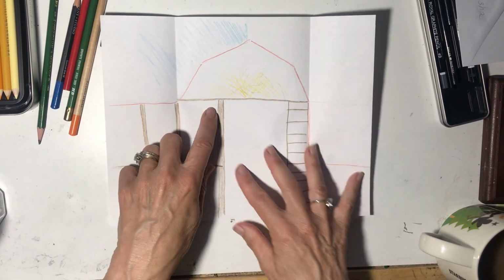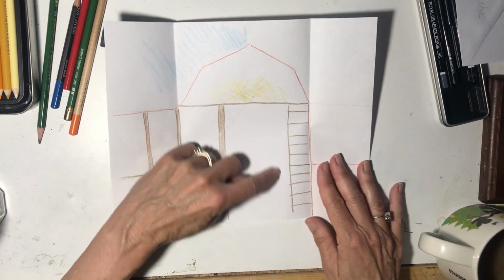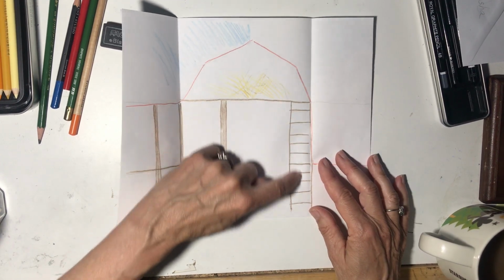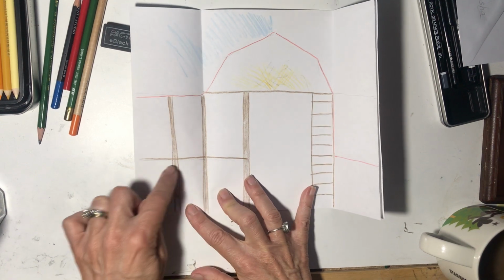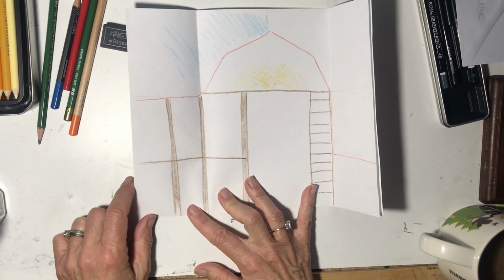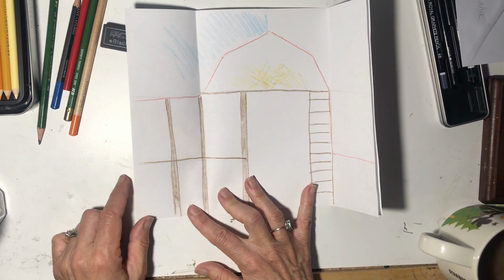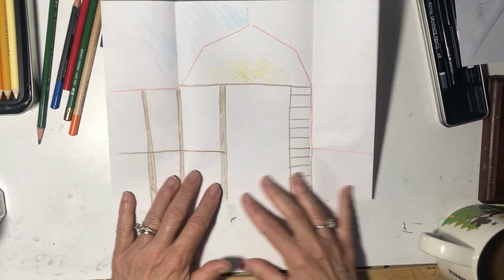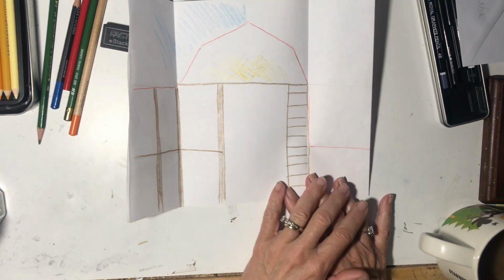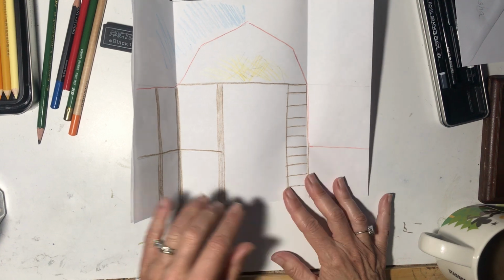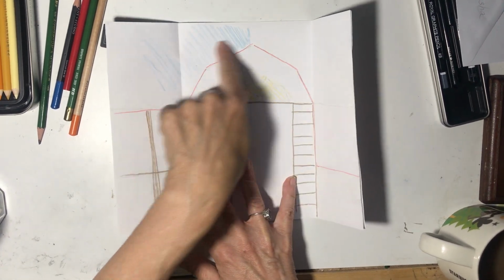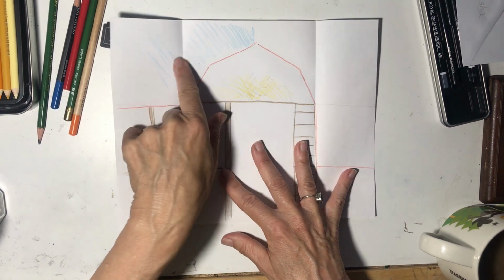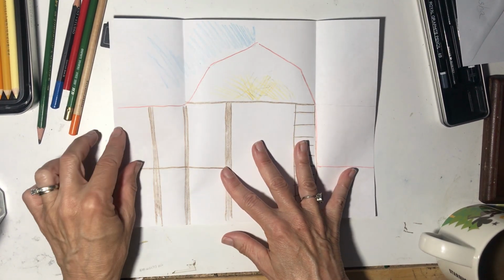So we've got that hay loft that we saw. We have a ladder that goes up to the hay loft. And then these are stalls. These would be for horses or for cows. And this could be for, I'm not sure what that could be for. That could be a pigsty where the pigs live. And when we're done, we'll color this blue because that's the sky.